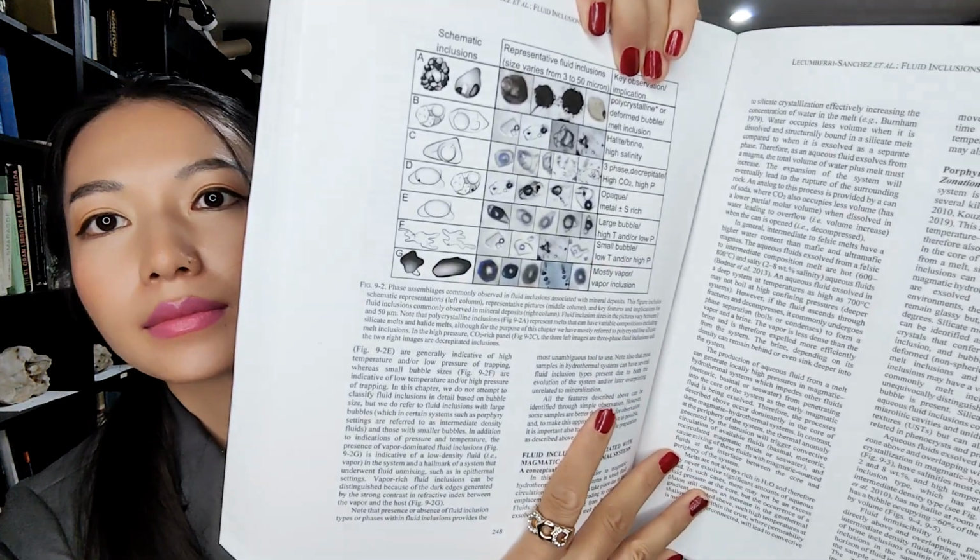And then here is about representation of fluid inclusion size, 3 to 50 micron. Okay, here, many things.